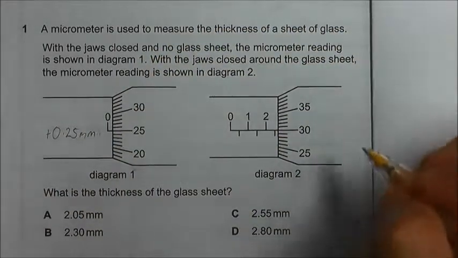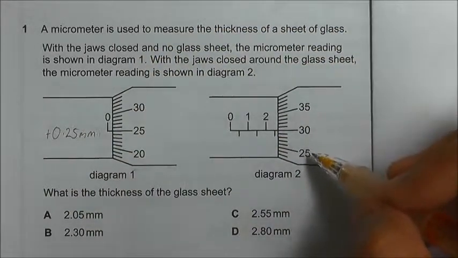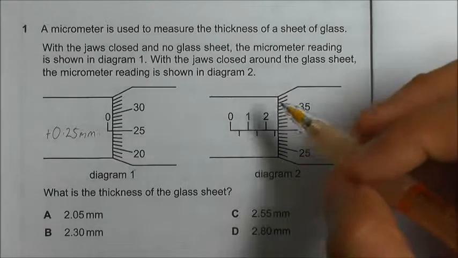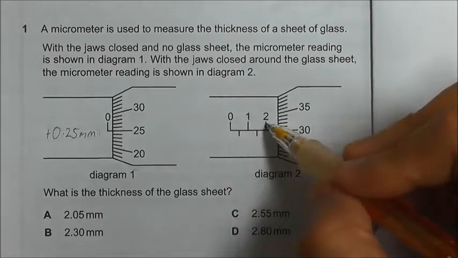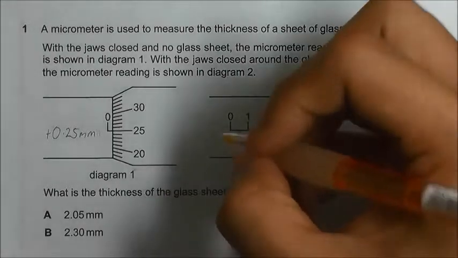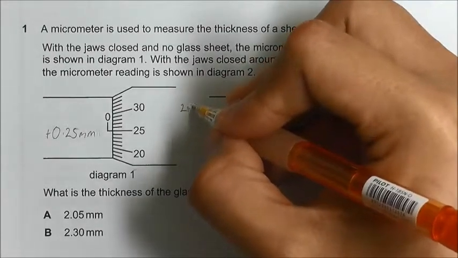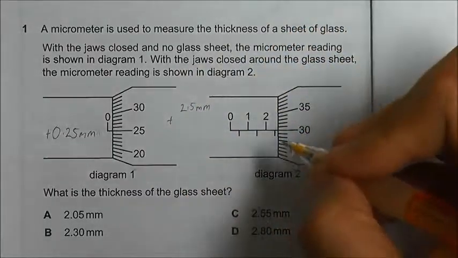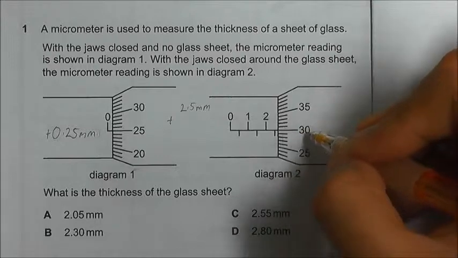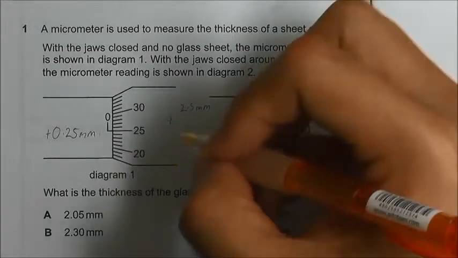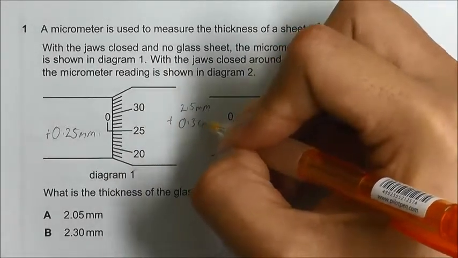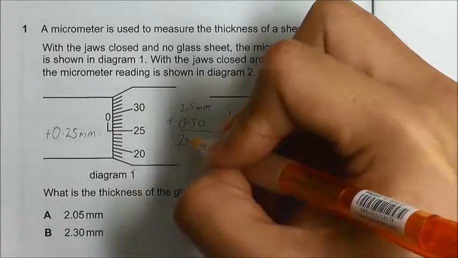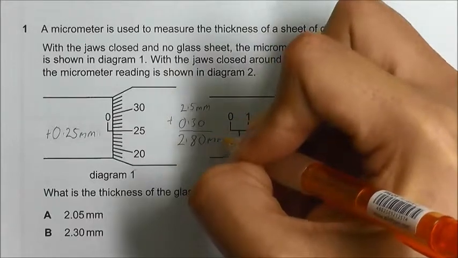And we look at diagram 2 when it is used to measure the thickness of the glass sheet. So we read off from the main scale. It's 1 mm, 2 mm, 2.5. So 2.5 mm plus the reading on the circular scale, which is 30, so it will be 0.30. So the total reading here will be 2.80 mm.